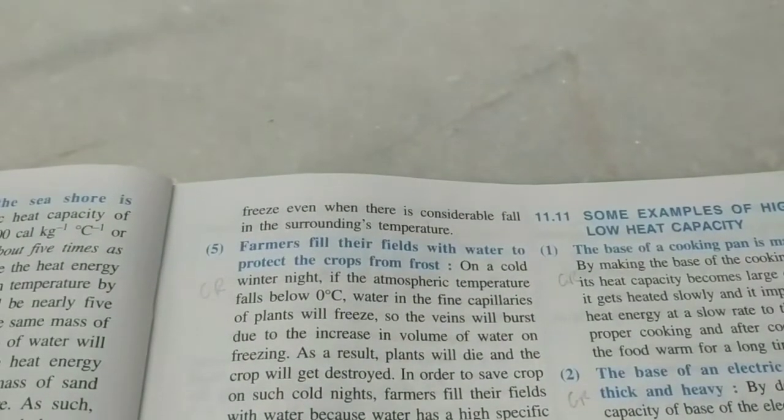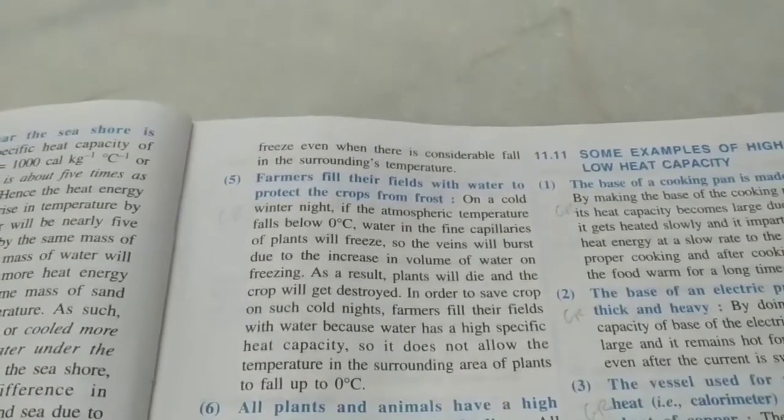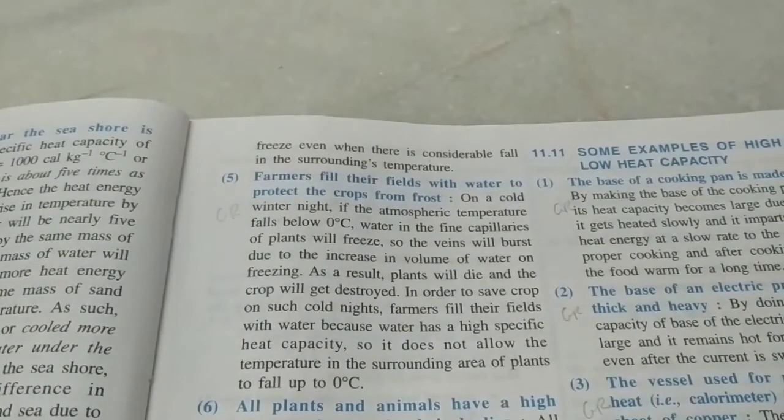This is also the reason why farmers fill their fields with water to protect the crops from frost. If they come to know that the night temperatures are going to fall below 0 degrees Celsius, they quickly flood it with some water. So that for those few hours at night, the water, which is a reservoir of heat, it has a high specific heat capacity. Remember these key words in your answers. They will prevent the freezing of the water in the veins of the plants, in the xylem vessels of the plant leaves and roots. Because if they freeze, the plant will die.